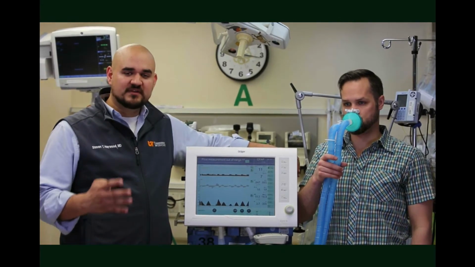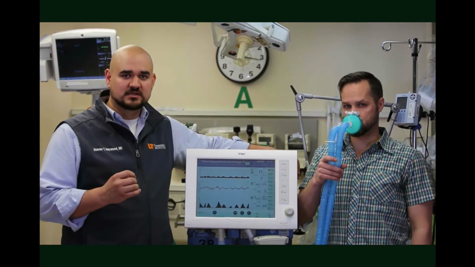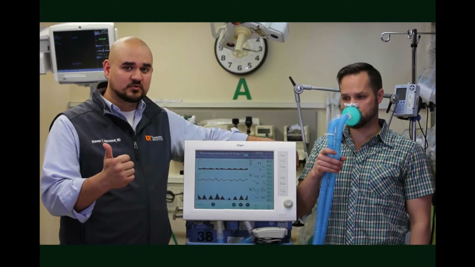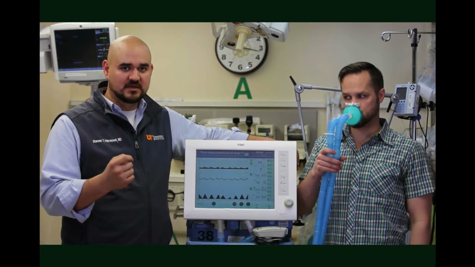So in assist control mode of ventilation, you're going to set 4 major things. You'll set your FiO2 and your PEEP, which control oxygenation, and you'll set your respiratory rate and your tidal volume, which control your minute ventilation.